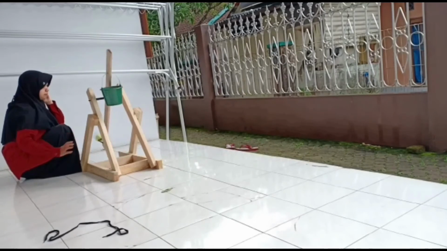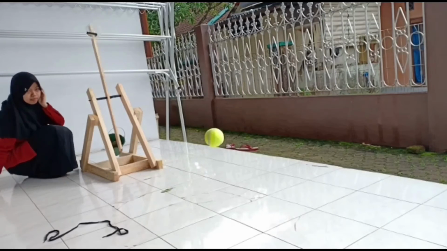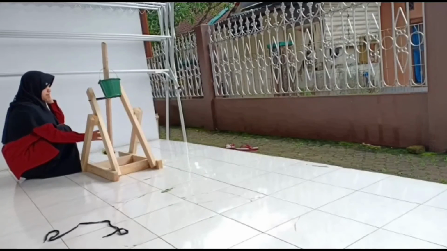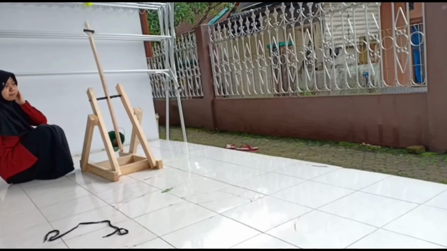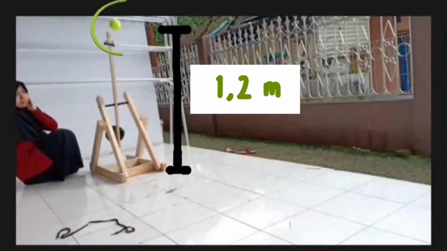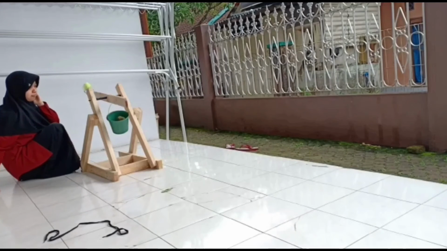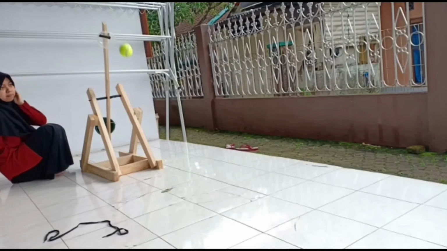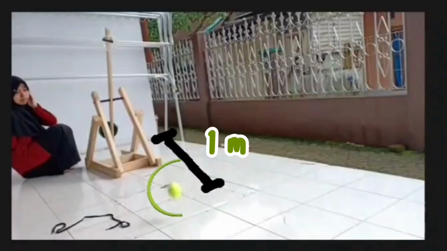This is our initial project. As you can see, this catapult cannot throw the ball far. This happened because the load that is installed is not heavy enough, and the power arm is too long. In the initial project, the ball reached the highest point at 1.2 meters, and a distance of about 1 meter.